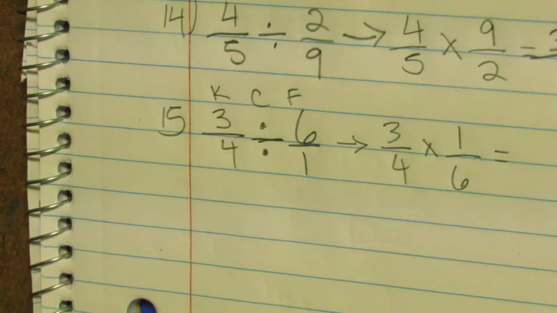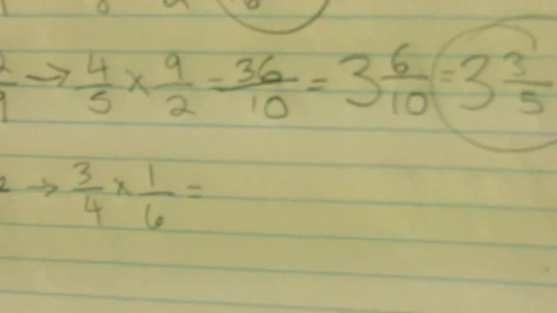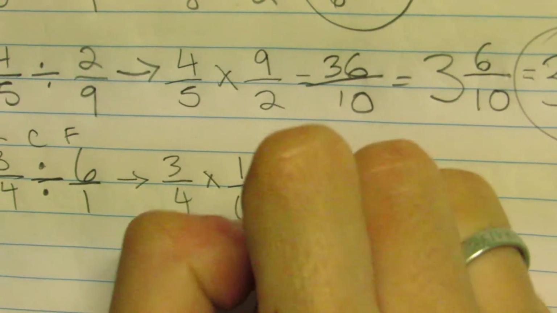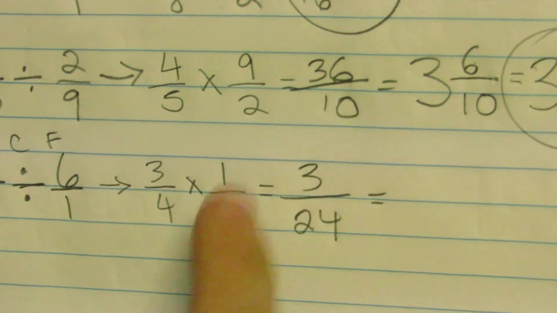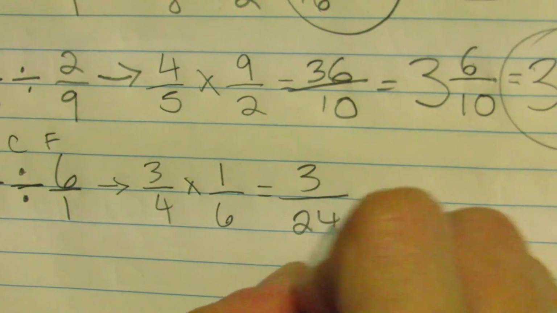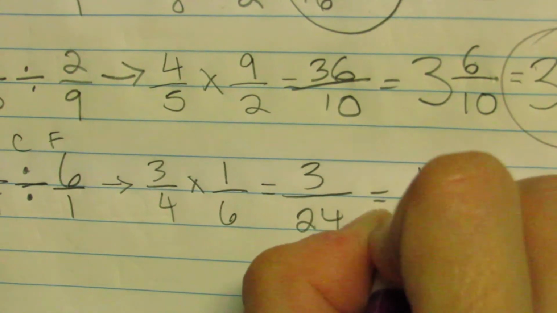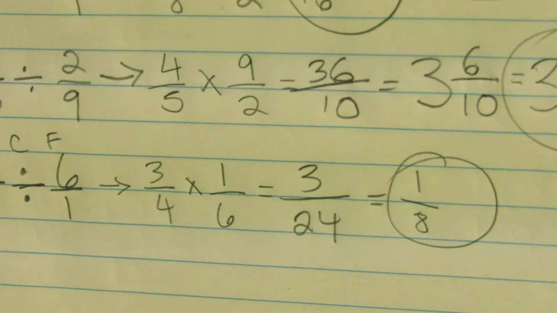All right, this is ready to go ahead and multiply across. So 3 times 1 gives me 3, and 4 times 6 gives me 24. Can I reduce this? I sure can. 3 can go into 24 how many times? 8 times. And 3 can go into itself 1 time. So everybody gets 1/8 of a pound of trail mix.